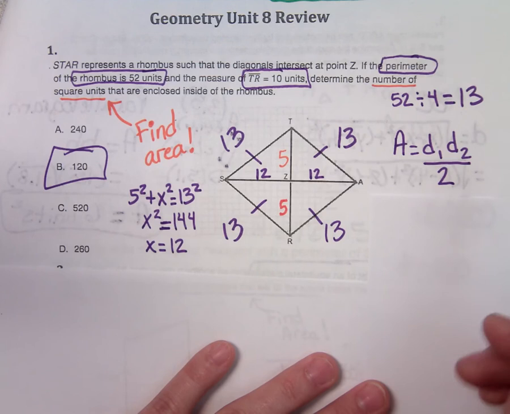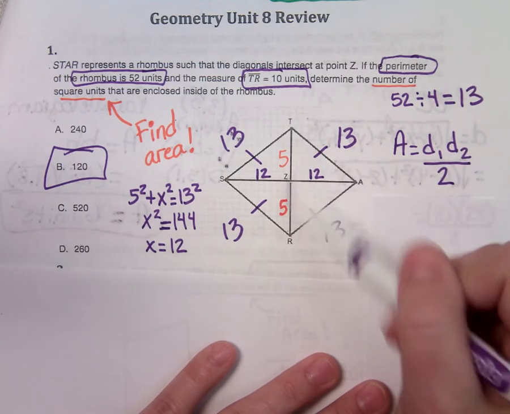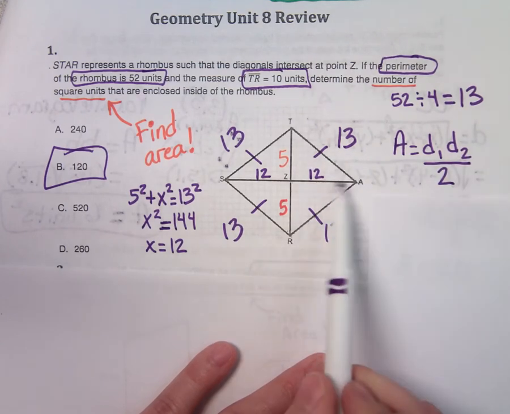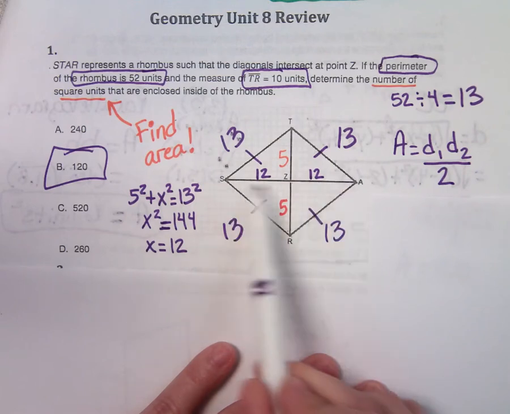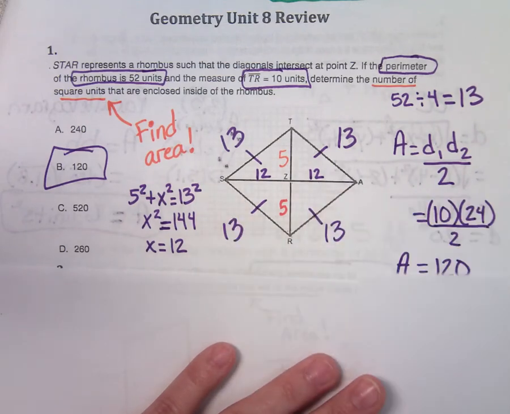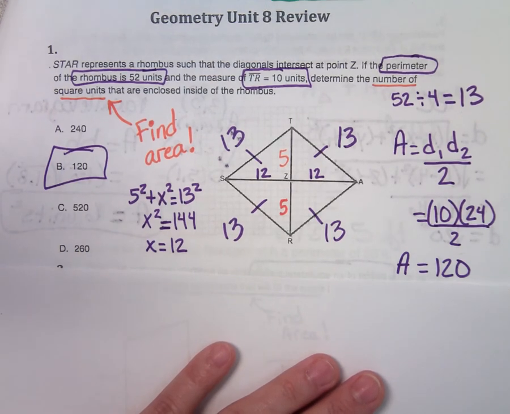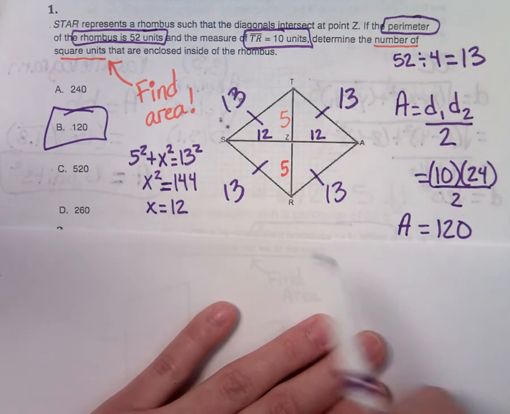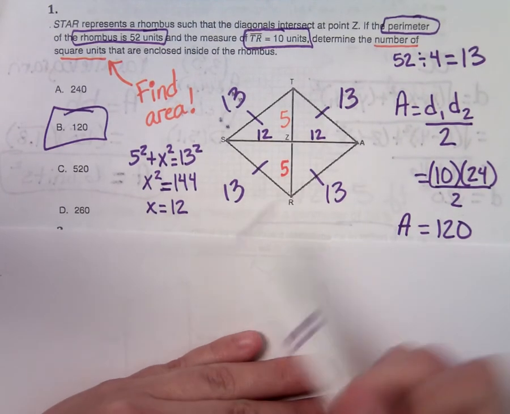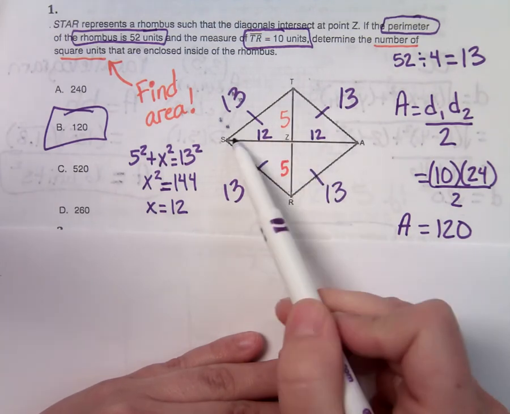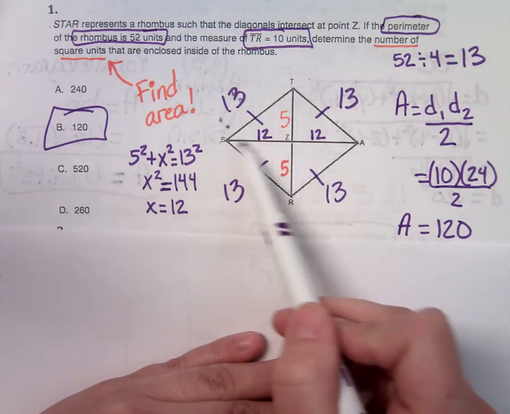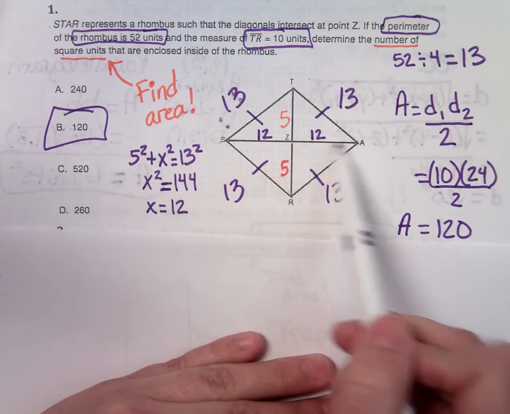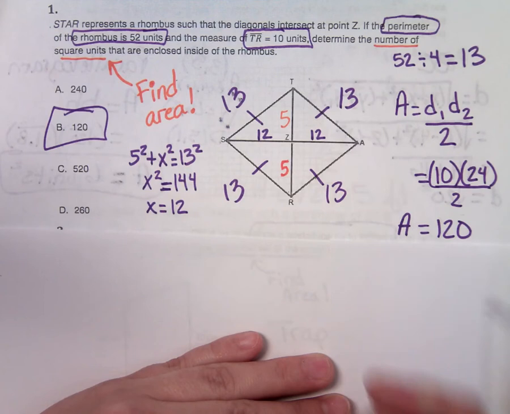And then once I'm ready, I know diagonal 1 is 10 and diagonal 2 is 24. And then I just multiply those and divide by 2 and get an answer of 120. So Pythagorean theorem does pop up quite frequently, but we had to do it in order to find this length of the diagonal. Once I knew this length, I knew that's what this one would be, and then I could come up with that whole diagonal being 24.